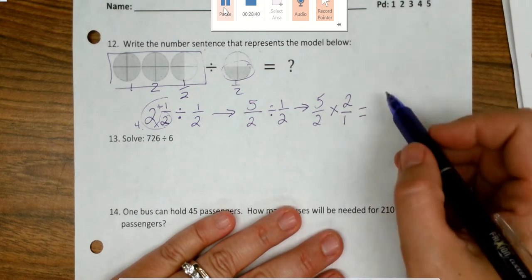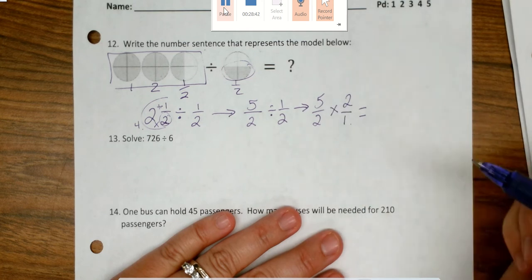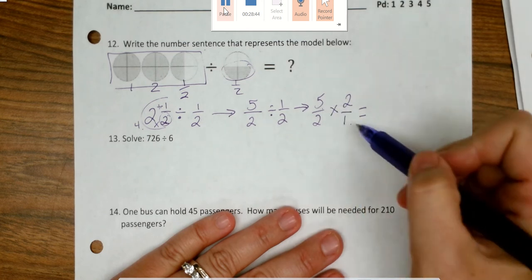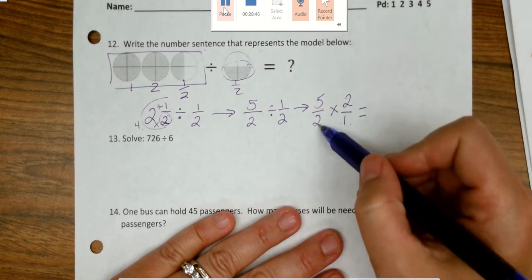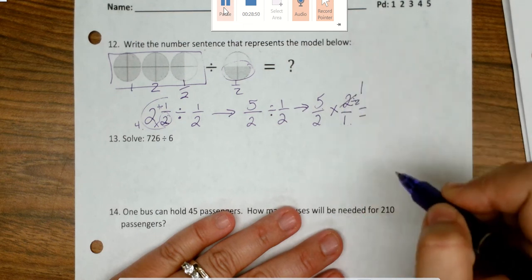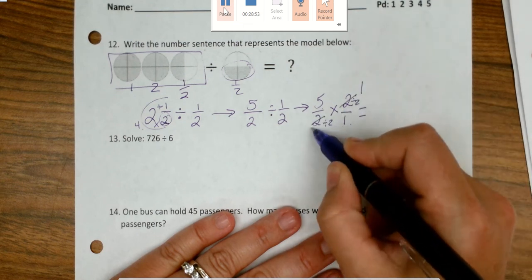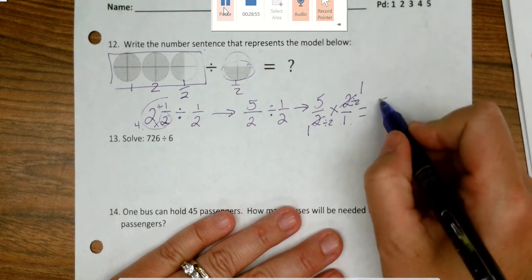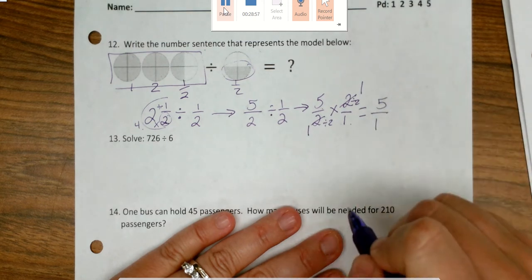All right, so 5 and 1, we've got a prime number, nothing but 1 is going into those. We've got 2 and 2. I can divide both of those by 2. So 2 divided by 2 gives me 1. 2 divided by 2, again, gives me 1. So I have 5 over 1. My final answer is 5.